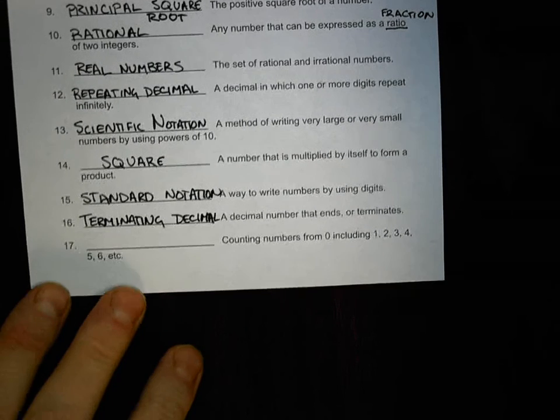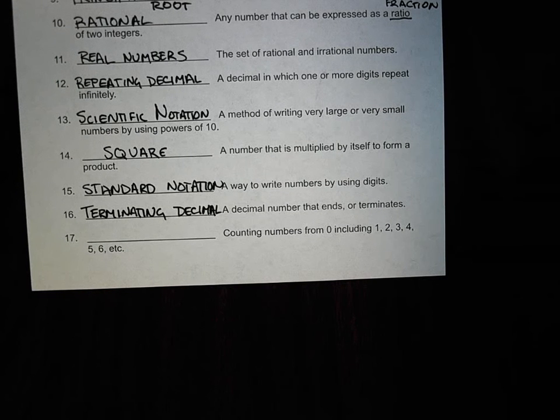All right, and the last one here. Counting numbers from 0, including 1, 2, 3, 4, 5, 6, 7, 8. Whole numbers.